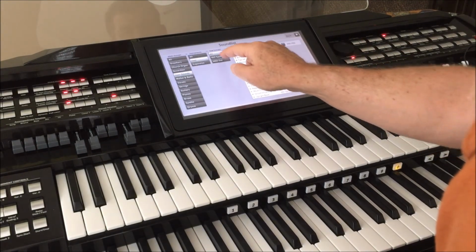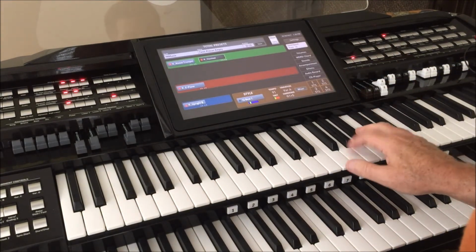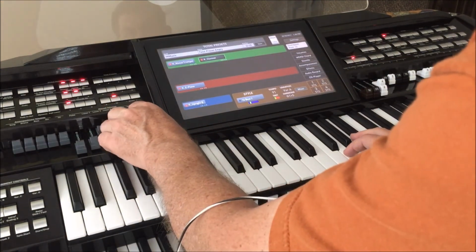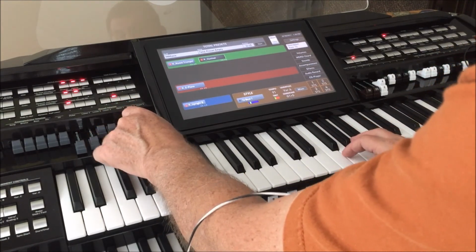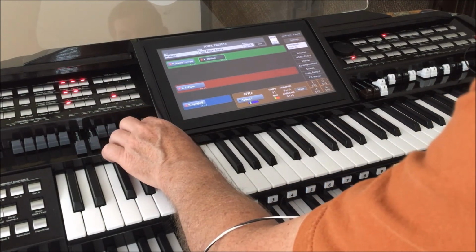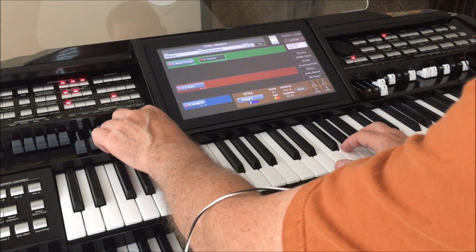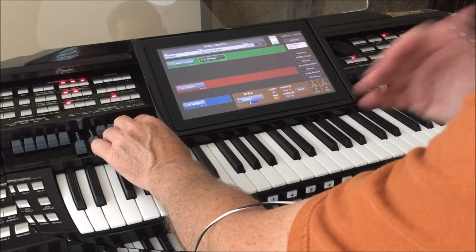Let's click sounds. VST, I don't know, how about the clavinet, just for the heck of it. Sure enough, there it is. So we got muted trumpet on upper 1, clavinet on upper 2, or both, right? However you want to adjust those volume levels.